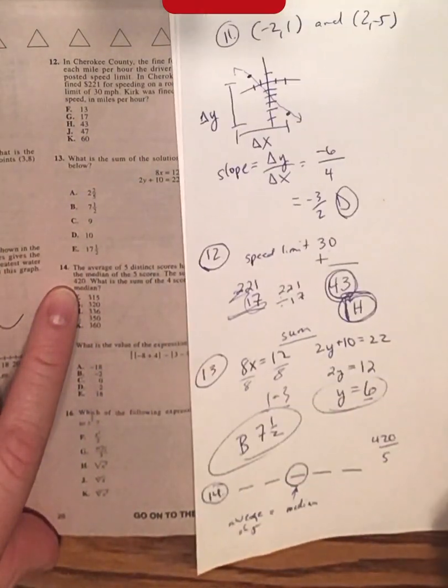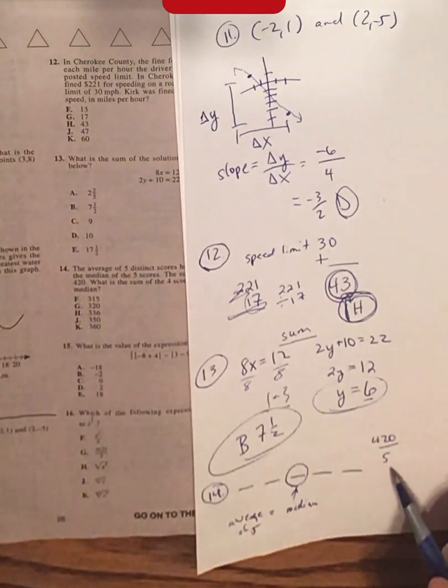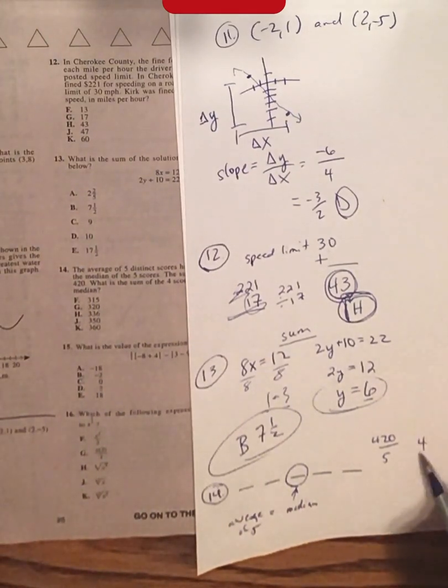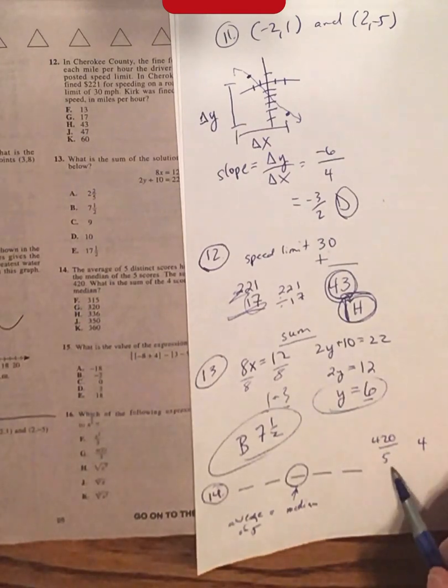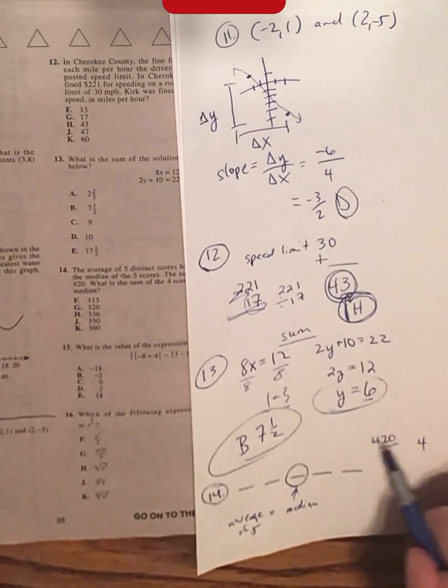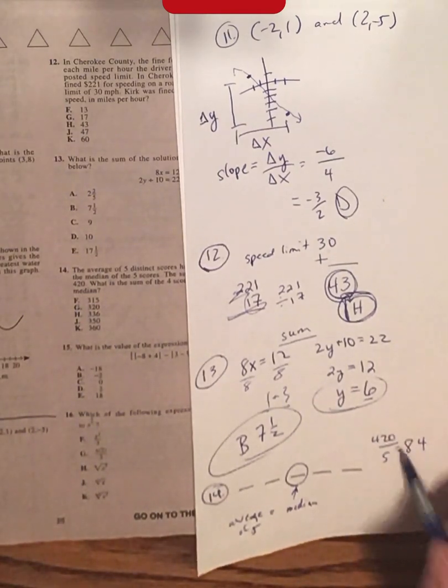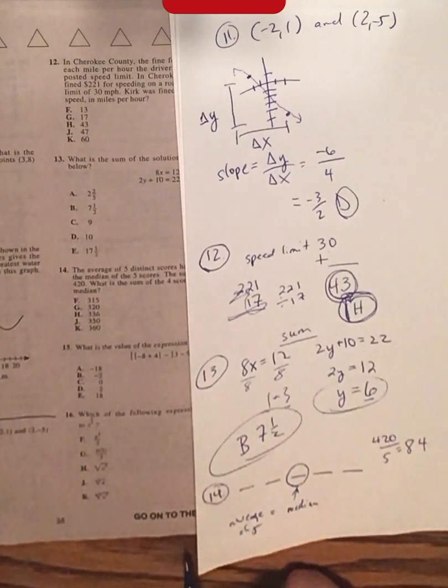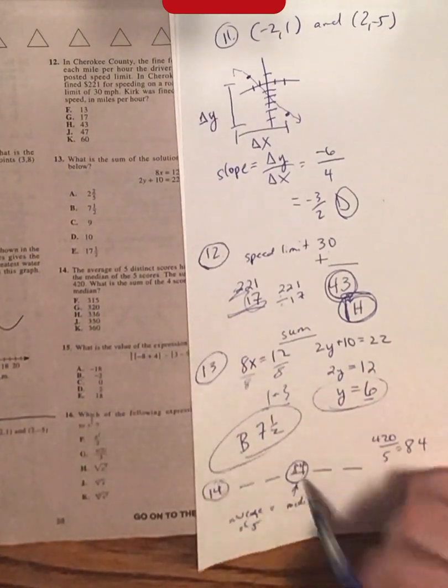So you could say, oh, maybe I need to divide that by 5. 5 goes into 42 4 times, and it goes into 0 zero times, so that'd be 84. And so now I know that that median is 84.